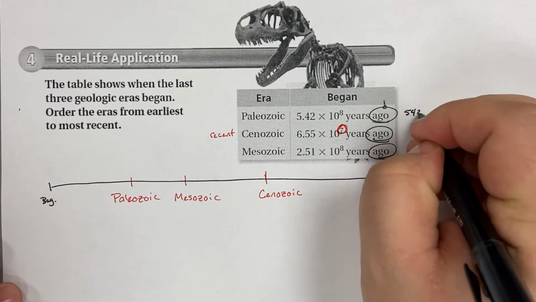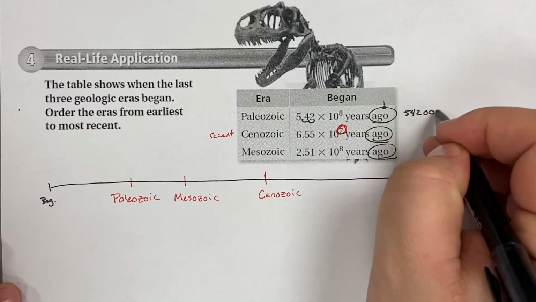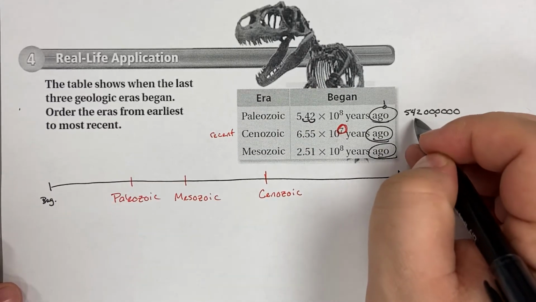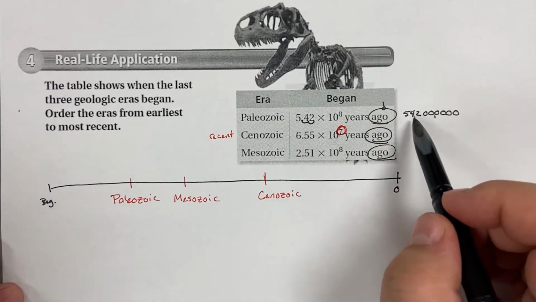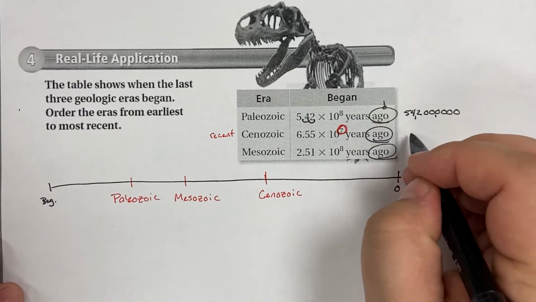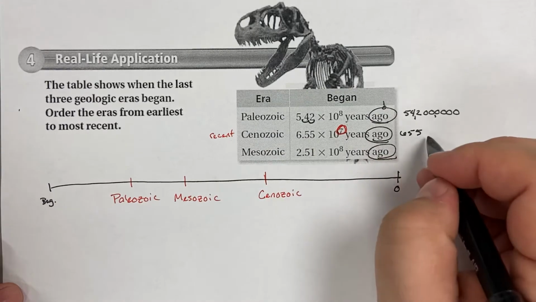Now, if we really want to compare the numbers, we could write them out, and this would be 5, 4, 2. That would have been 1, 2 of the 8. So 1, 2, 3, 4, 5, 6. And we could compare 542 million years ago, 542,000,000 years ago, to 6, 5, 5. That would have been 2 of those 7.